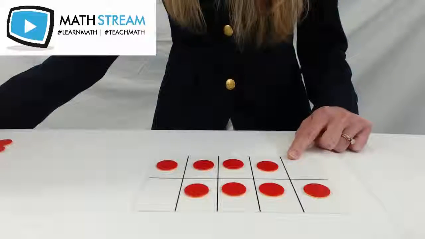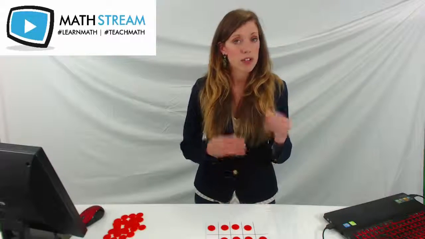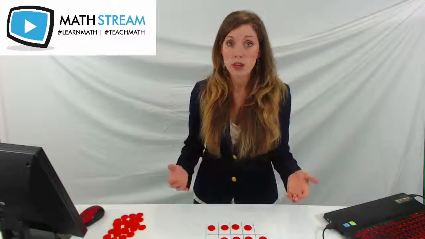Now, why is this important? If you've already read through the chapter, you may recall the phrase making 10, which is a phrase that's being used more and more often now to help students think about numbers in terms of how far above or below the number 10 they are. And why is 10 important? Well, we use a base 10 system.